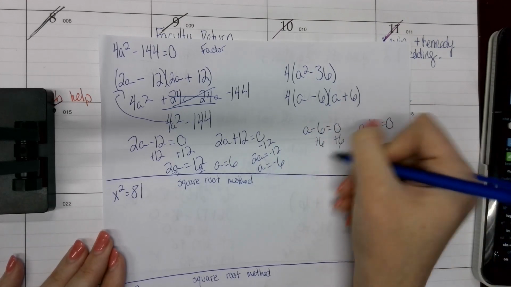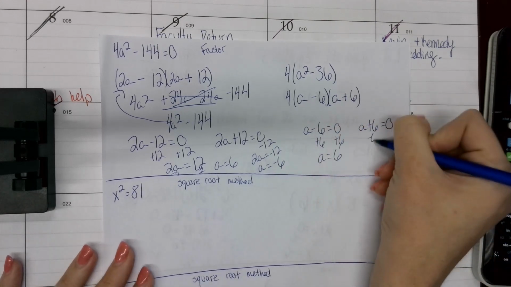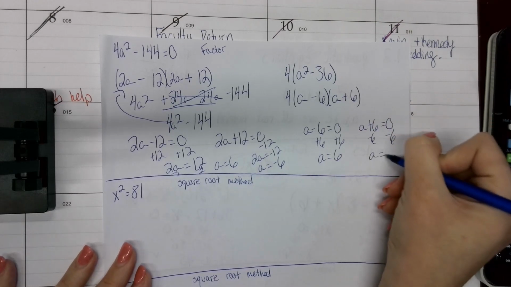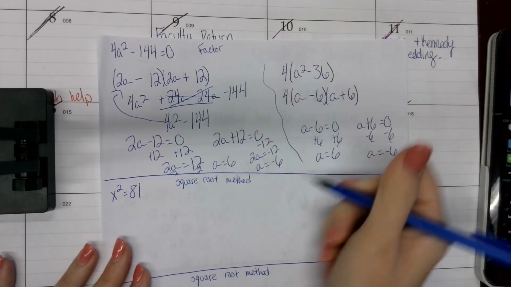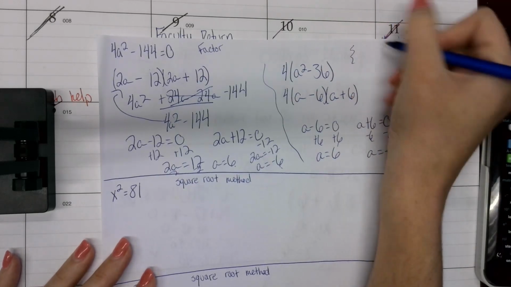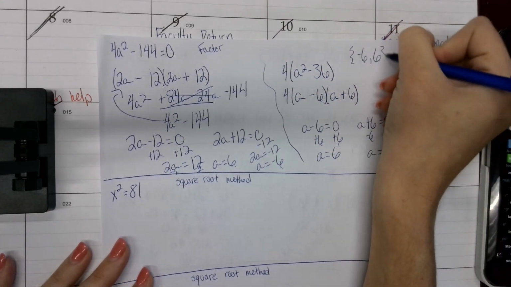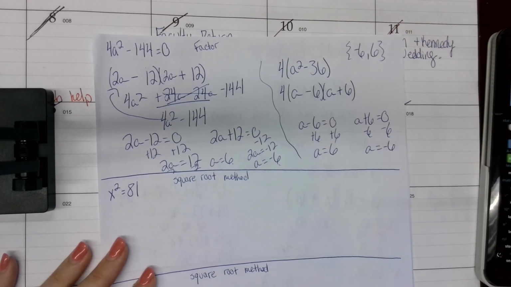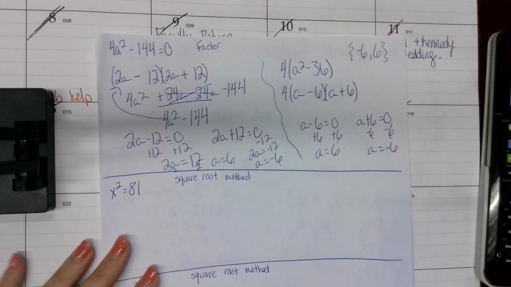Add 6, a equals 6, subtract 6, a equals negative 6. So either way you work it out, you're going to end up with 6 and negative 6. So our answer is negative 6 and 6. I felt like I talked really fast on that one.